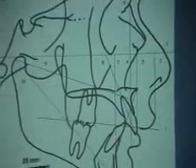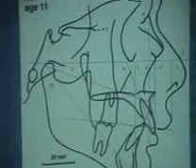Because again, it's usually dependent upon the Frankfurt plane, which can be up or down, and it can be related to SN, which can be up or down. And this distance from here to here tells me all that I need to know about the mandibular plane. So it's just a convenient measurement, and I like to use it.